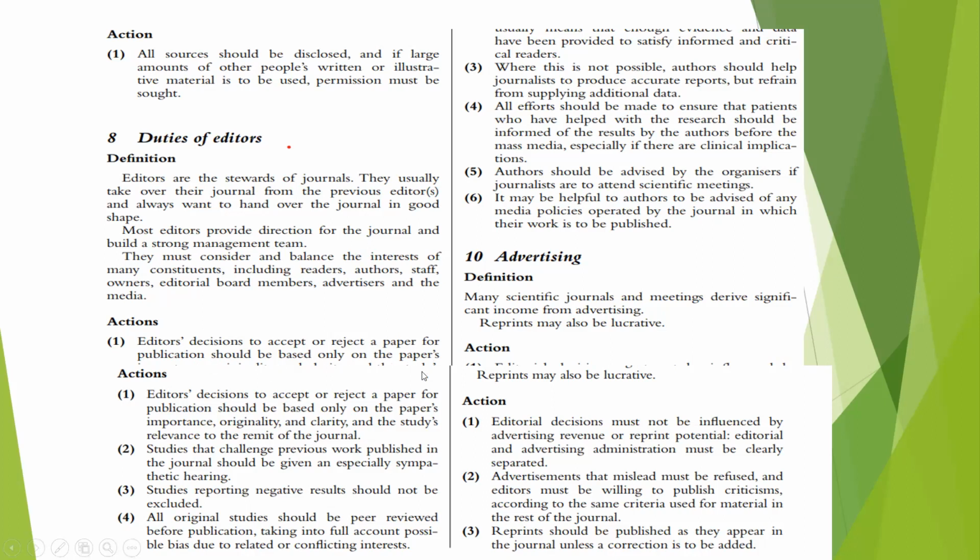This is the major work, right? And for the publication to be based only on the paper's quality and whatever reviewers' comments are there. The editor's decision is the main decision, which generally looks at the paper's importance, originality, clarity, and whether the study is relevant to the remit, that is, within the scope of that particular journal.